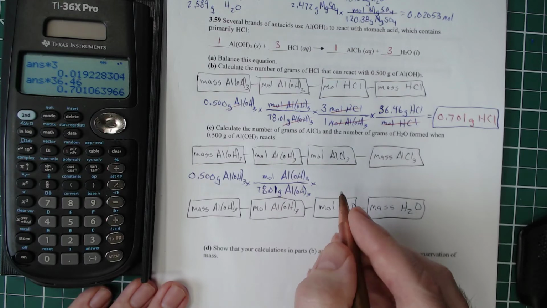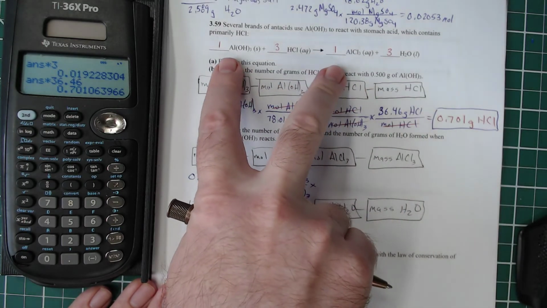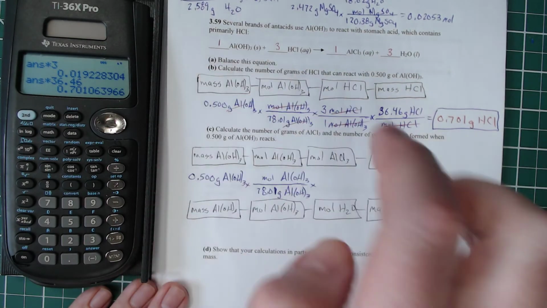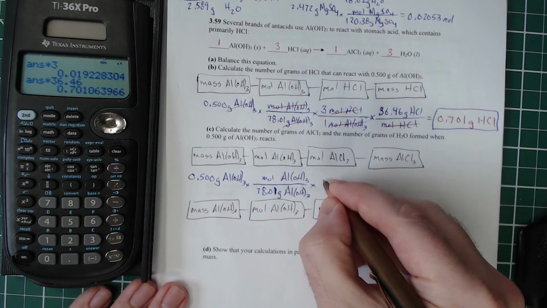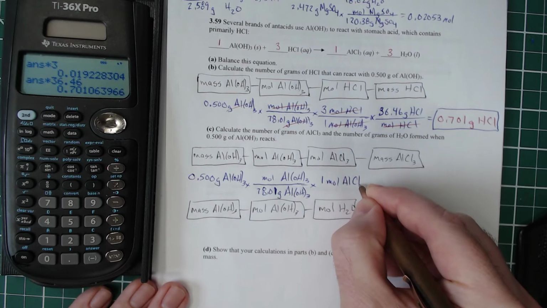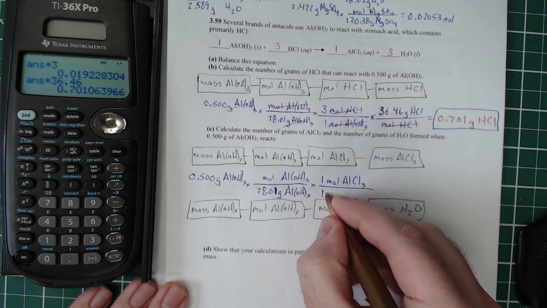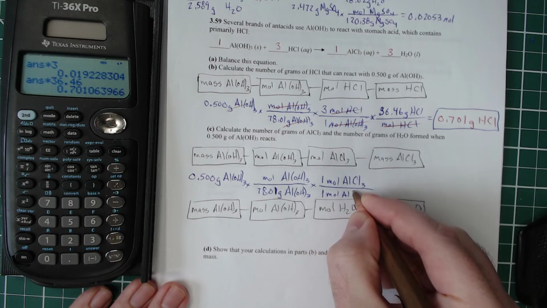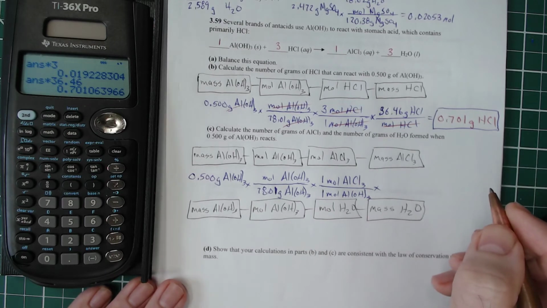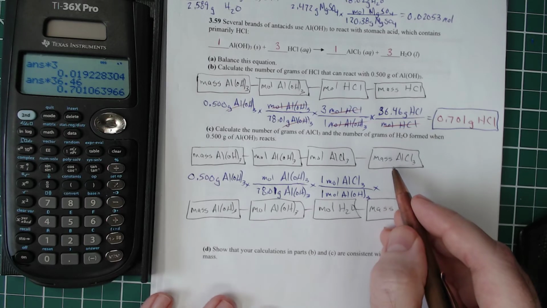And then moles to moles. Here we want to use the ratio in the balanced equation. So 1 mole of aluminum chloride for every 1 mole of aluminum hydroxide.